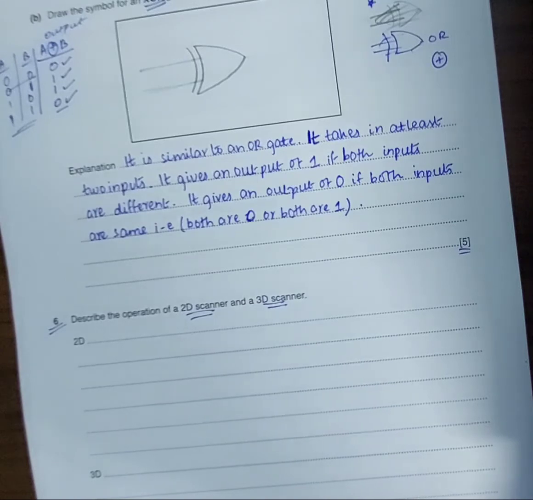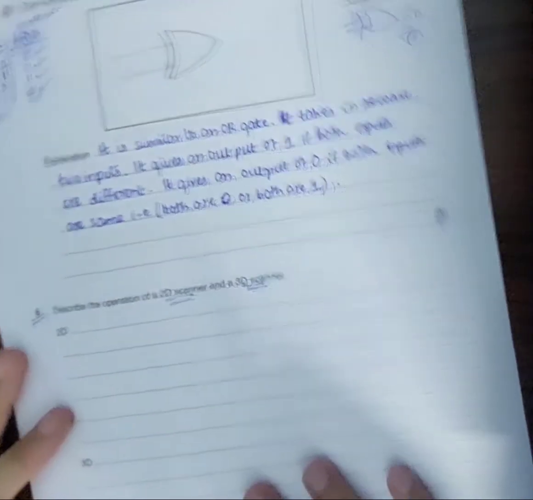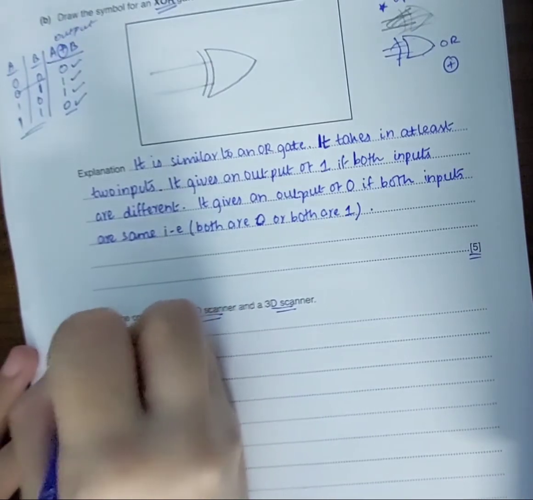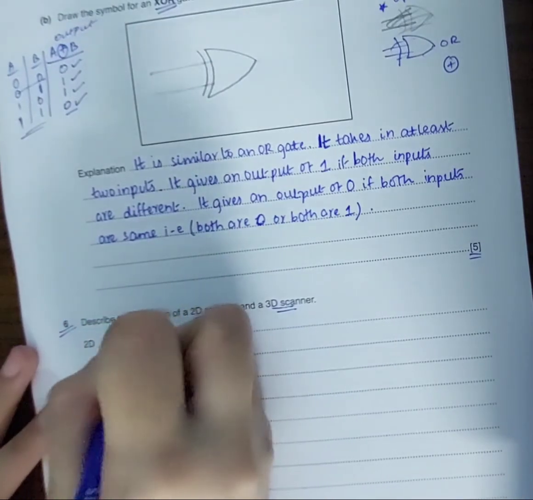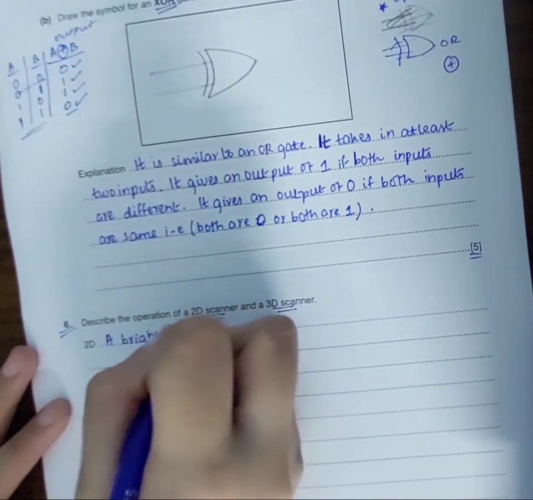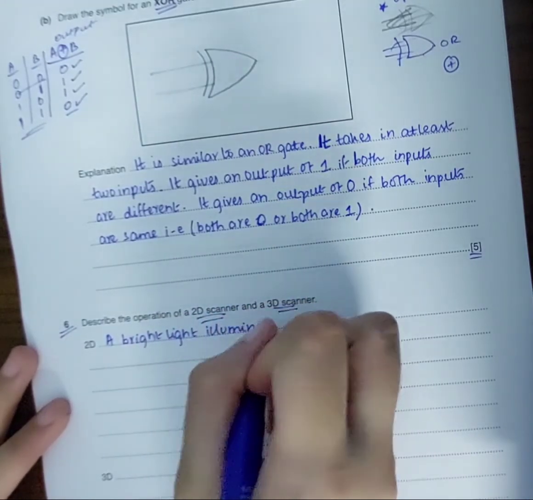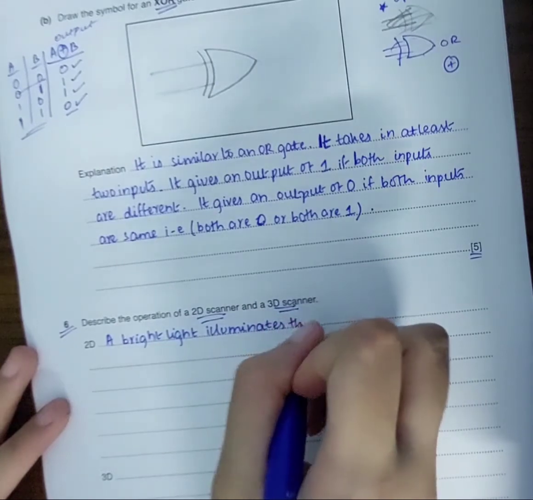The image captured by the reflected light is converted into a digital file, and then a 2D digital image is produced. So we can write that in a 2D scanner, a bright light illuminates the document.